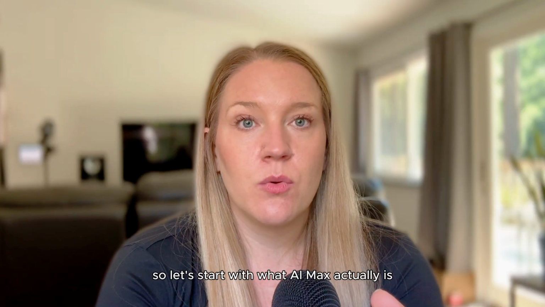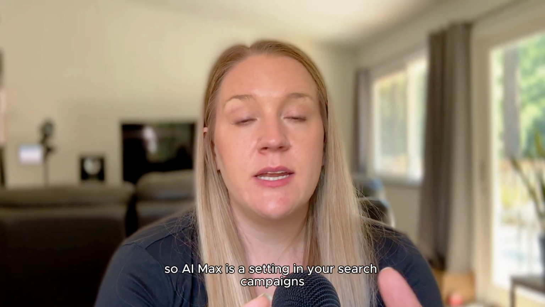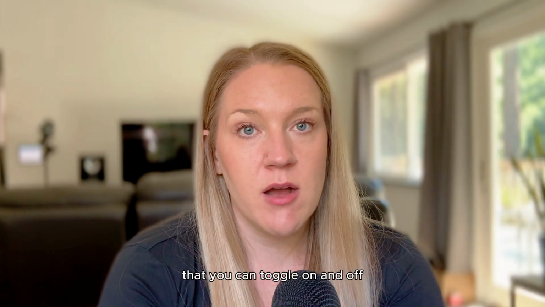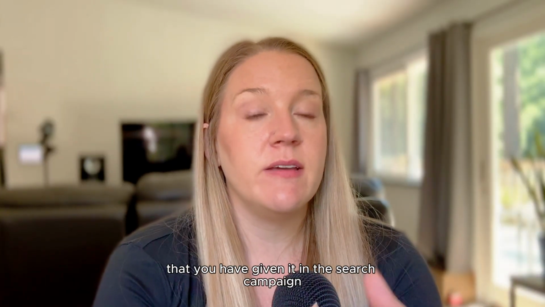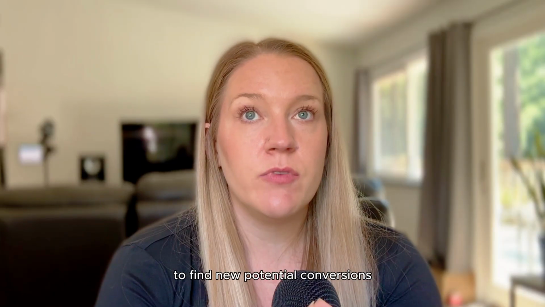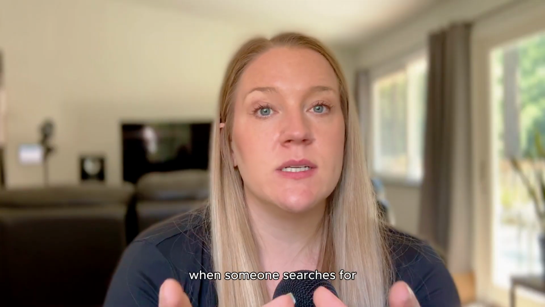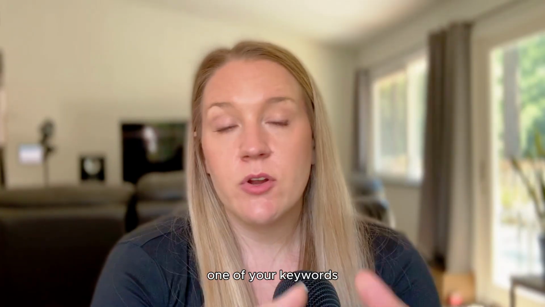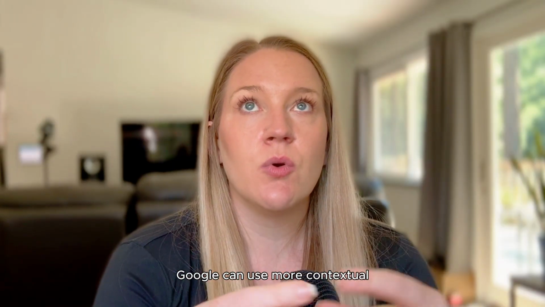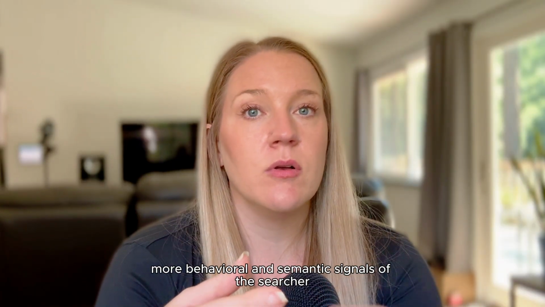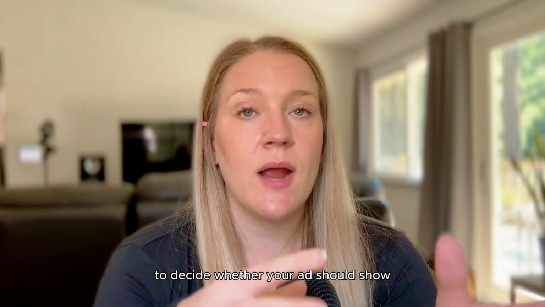So let's start with what AI Max actually is. AI Max is a setting in your search campaigns that you can toggle on and off. And once it's on, Google can go beyond the keywords that you have given it in the search campaign to find new potential conversions. So instead of only showing your ad when someone searches for one of your keywords or something related to your keyword, Google can use more contextual, more behavioral, and semantic signals of the searcher to decide whether your ad should show.